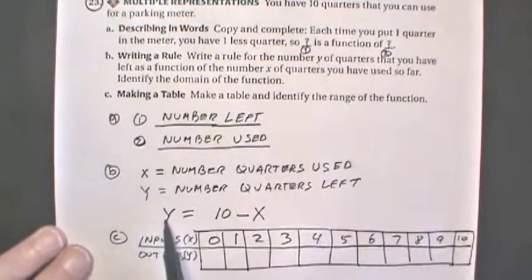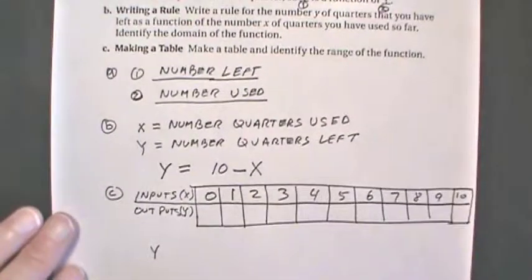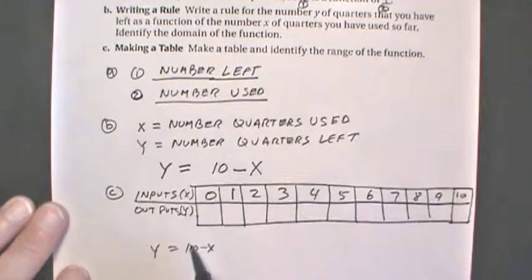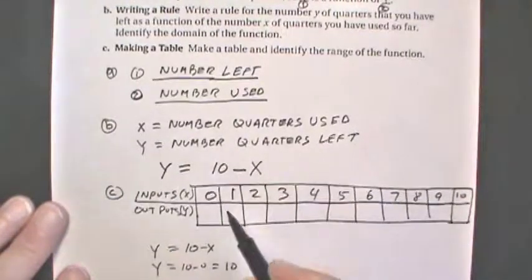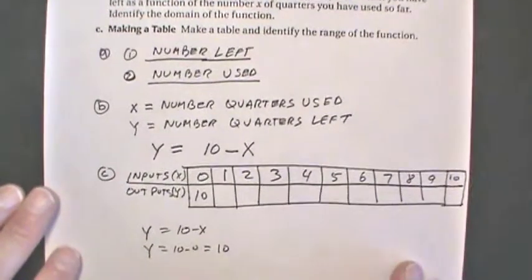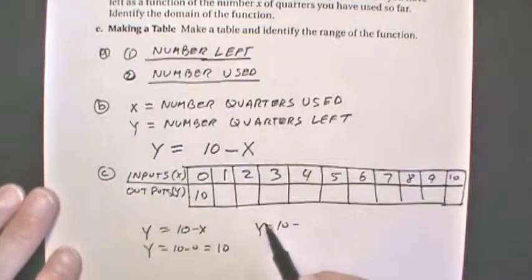Now using our formula here, our function y equals 10 minus x, we can solve all these inputs for the corresponding output. So let's do y equals 10 minus x. Let's do the first one of 0. So y equals 10 minus 0, which is 10. So of course if we use 0, we have 10 left. And I'll just do one more here. So for the next one, we'll have y equals 10 minus, we'll substitute 1 for x, and we'll have y equals 9.